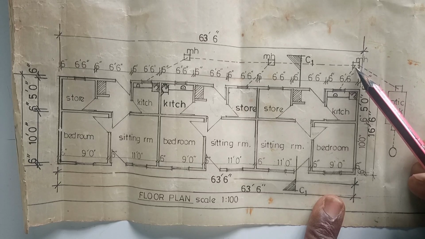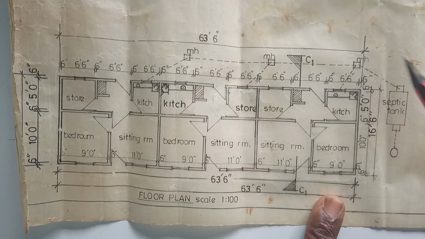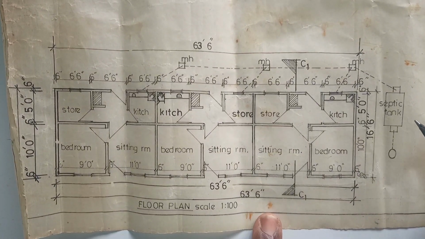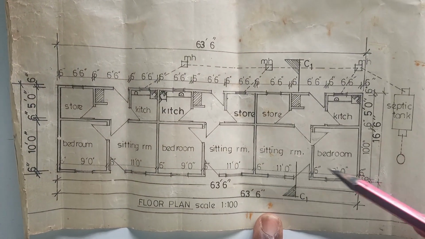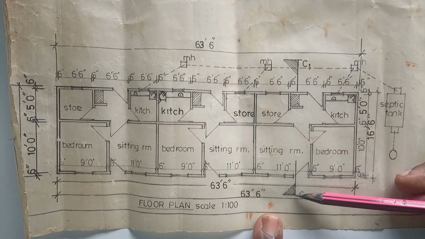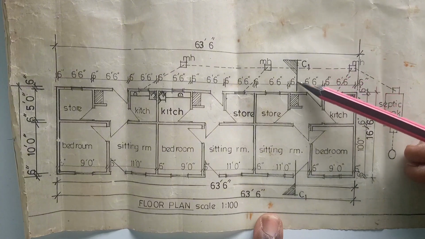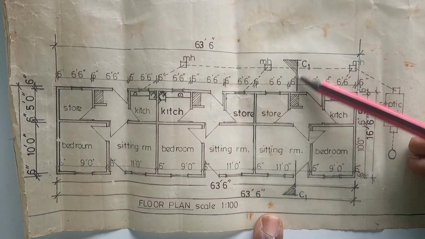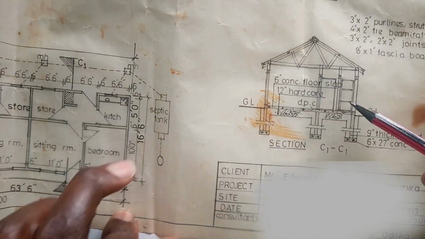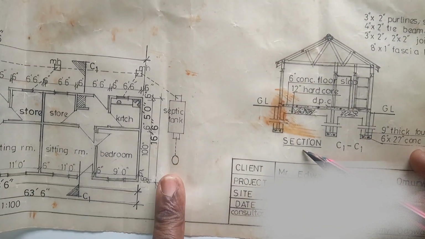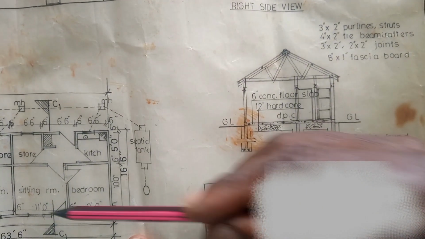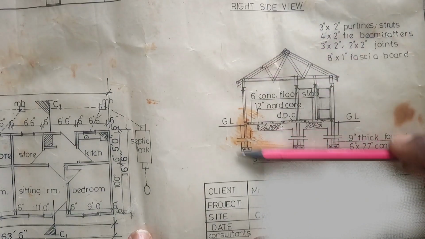A manhole is a central collection point for dirty water that goes to our septic tank. Now, having heard that background, we have section C1C. It's like somebody is chopping the whole of this part. When you chop the whole of this part, its cross-section is going to appear like this. This is our section now, section C1C. Remember, when we chop that part, this is how it appears.